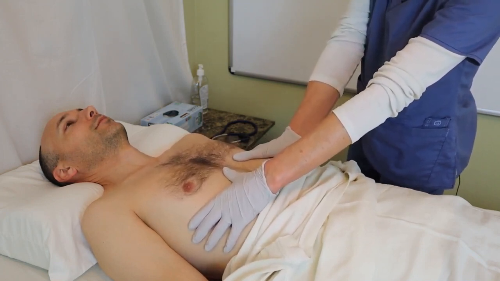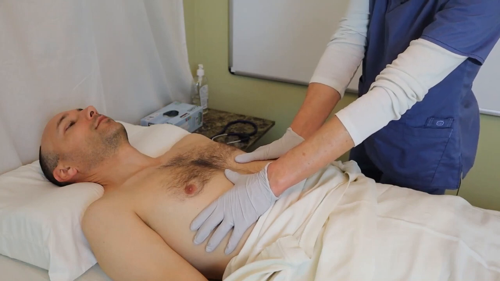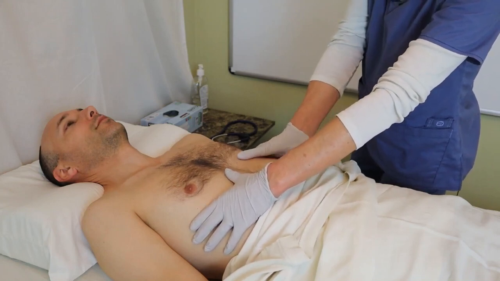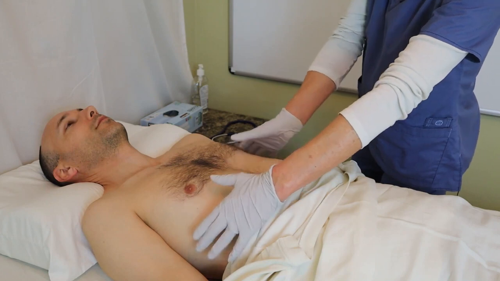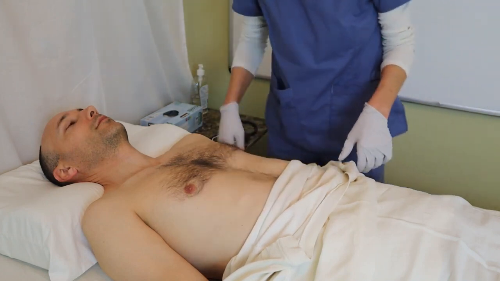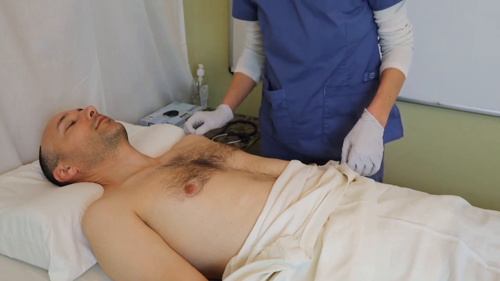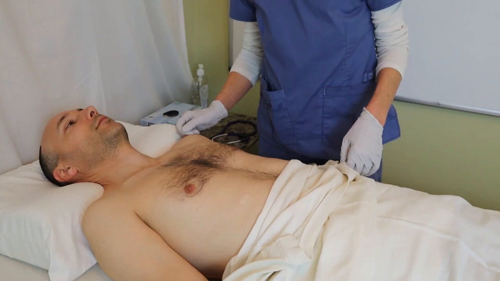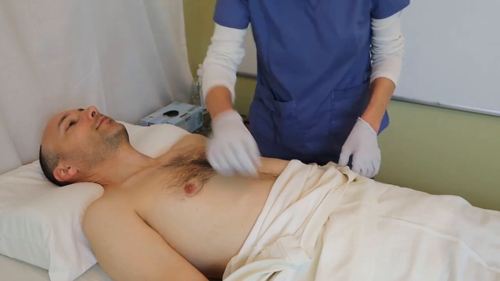So I'm checking here that every time he inhales, my hands move in a symmetrical way with his chest wall. And so his chest wall movement is okay here with the chest excursion. Now I also need to assess your back. Is it better for you if you sit up or roll onto your side? I can sit up. Okay, great. Let's do that.